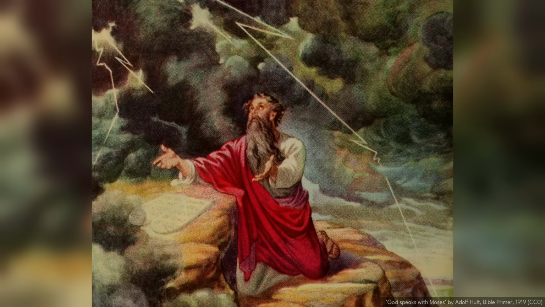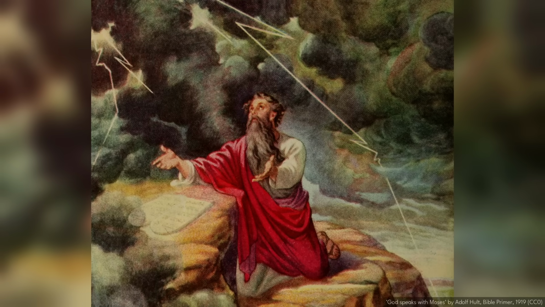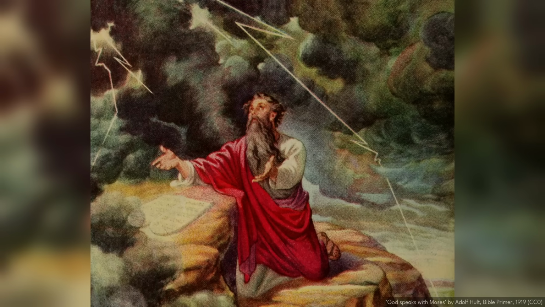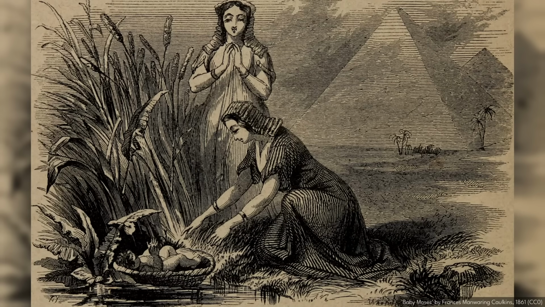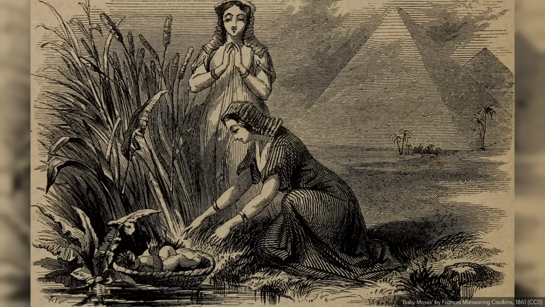Right. So this entity called YHVH or Yahweh, we don't know what language he spoke to Moses in. No, we don't know. But since Moses was reared in the household of the Pharaoh, it's most likely to be the ancient Egyptian language. Does that make sense? Yes. So later on, much later on, it is imposed into another language, which is Hebrew.